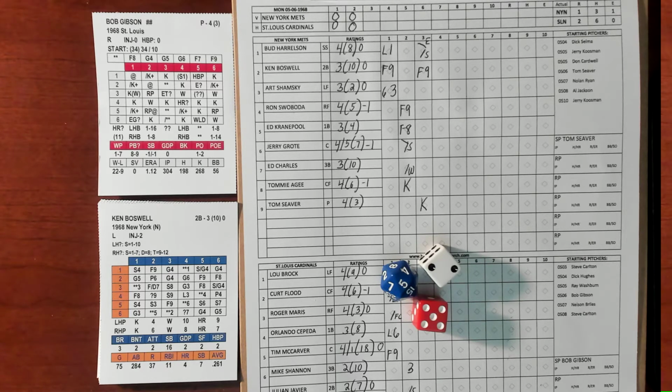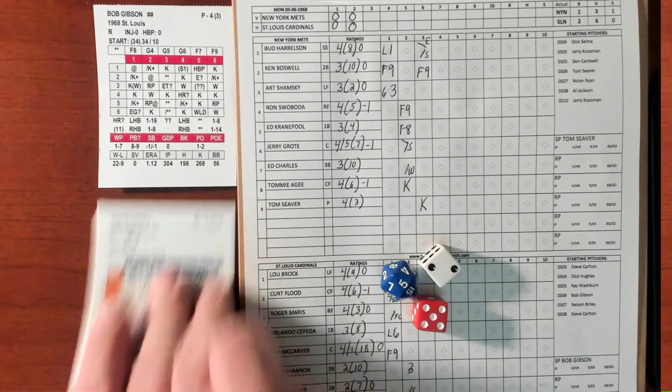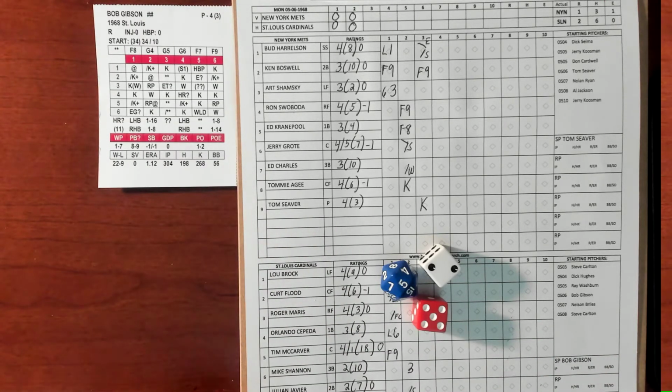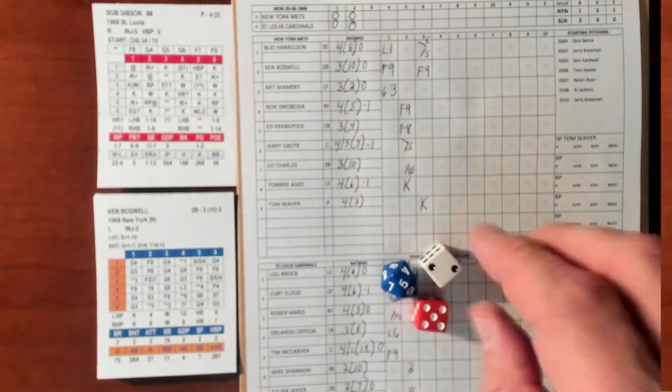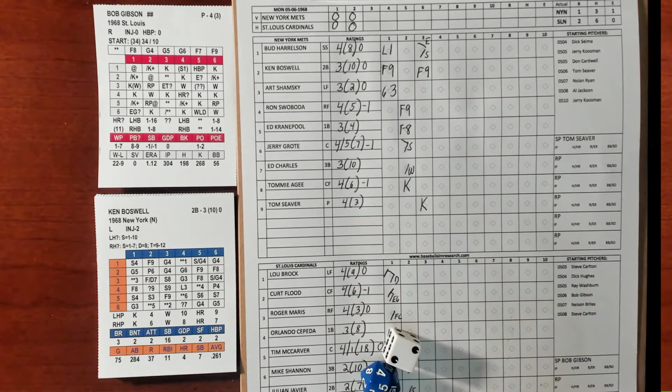Roll 1d6. Let's do just a BR rating. Okay, so we have Harrelson, whose BR rating is a 4. Okay. Five, so he'll hold at second.